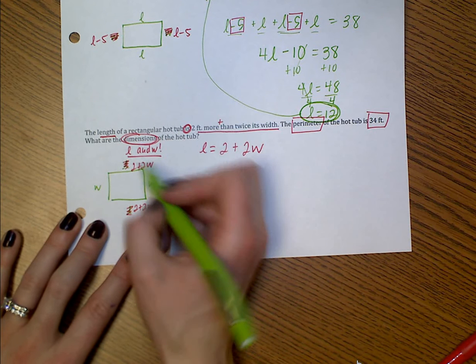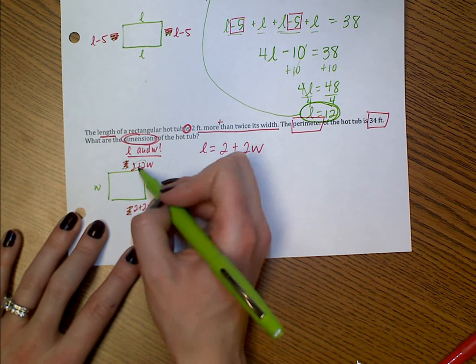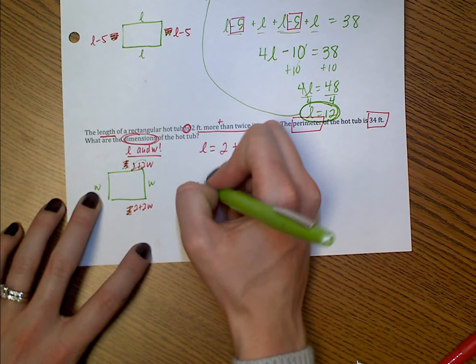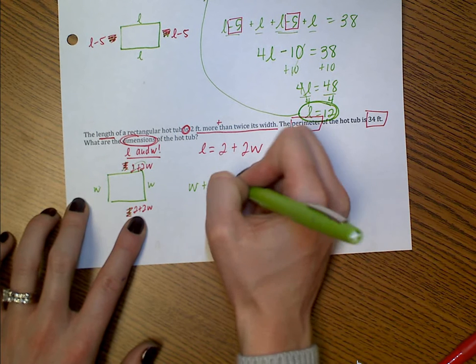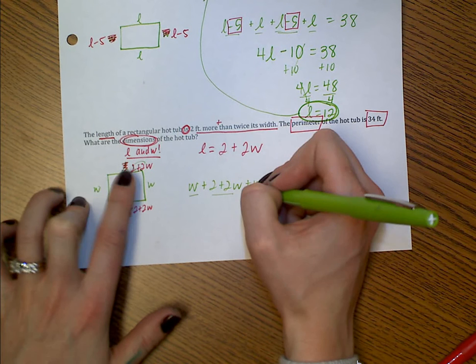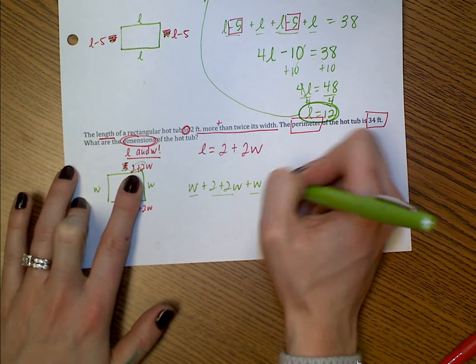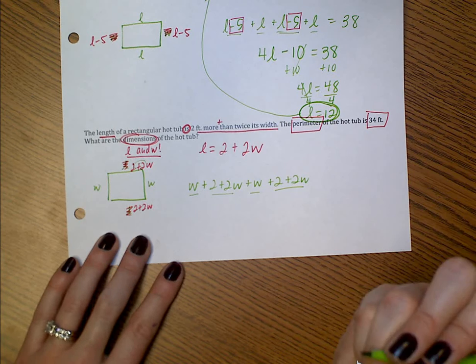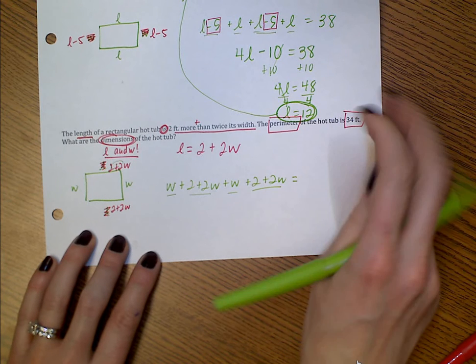Okay, now I want to add up all four of these sides. So let's add W plus 2 plus 2W plus W plus 2 plus 2W. And that equals the perimeter, which is 34.